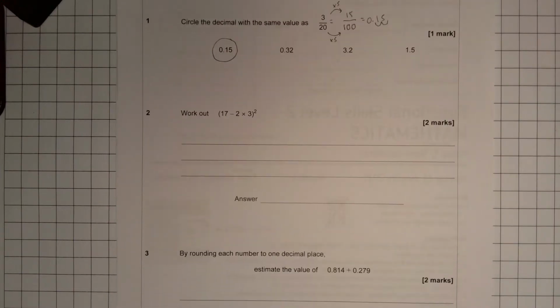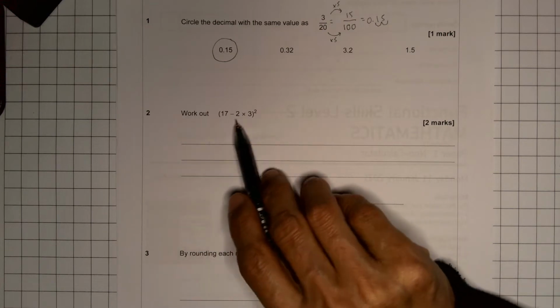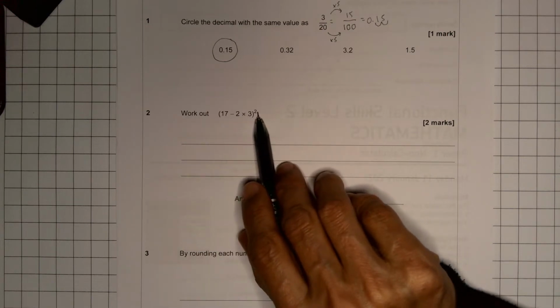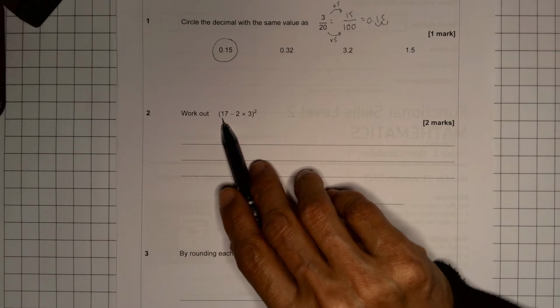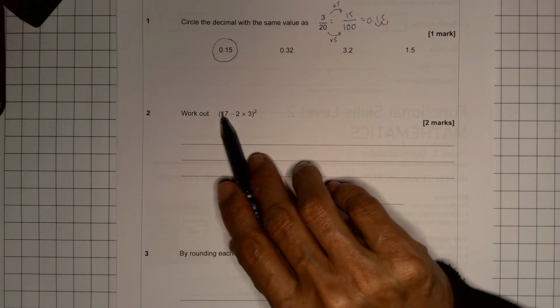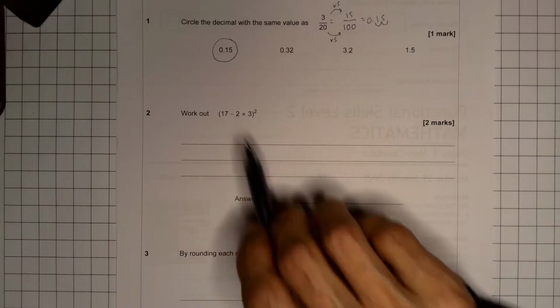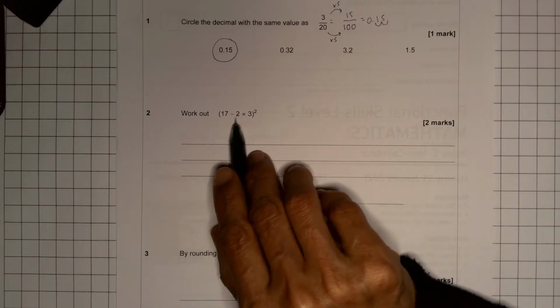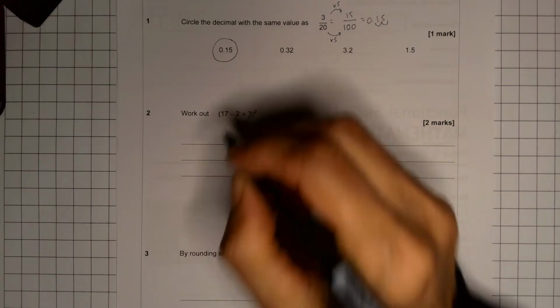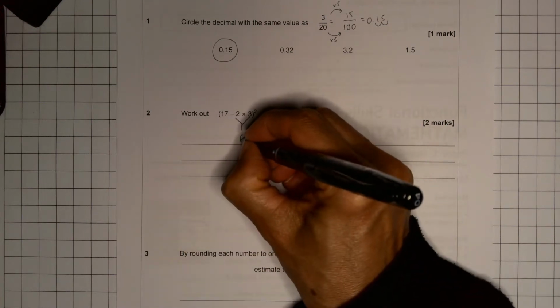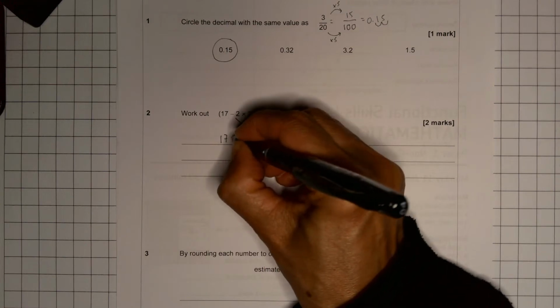Part 2 is an order of operations question. You notice we have brackets, we have powers, we have a multiplication and a subtraction. Now the first thing we should do is brackets. So we can work out everything inside the bracket. Okay? And inside the bracket you have a subtraction and you have a multiplication. So the first thing we're going to do is the multiplication. 2 lots of 3 is 6, and then we still have 17 take away.